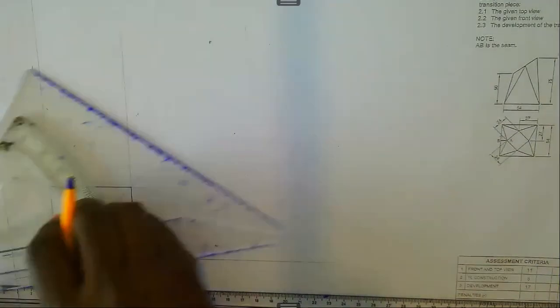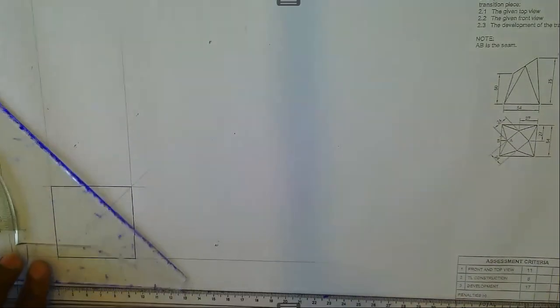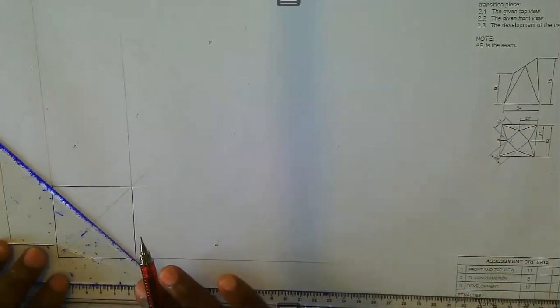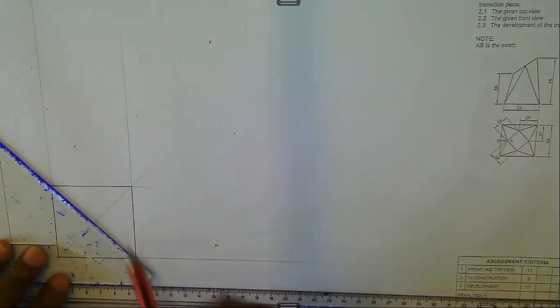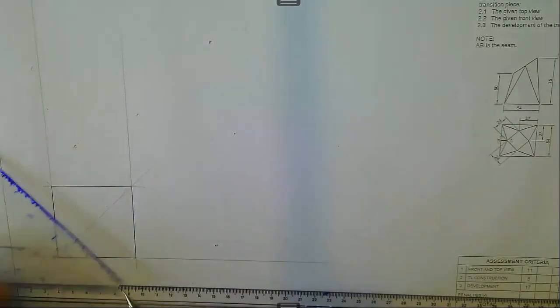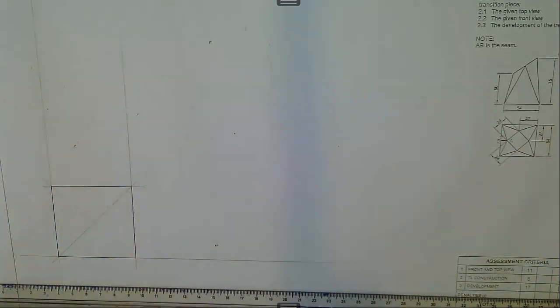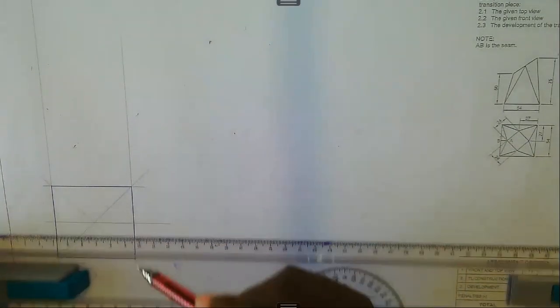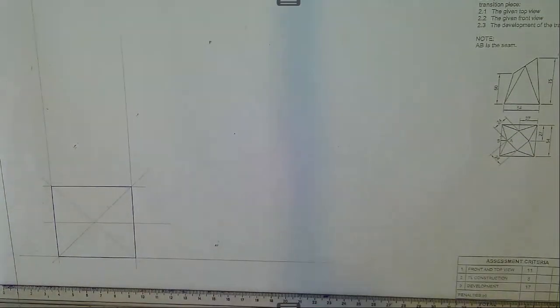Let me find the center, faintly, like that. Now the square is sitting at a corner like that.